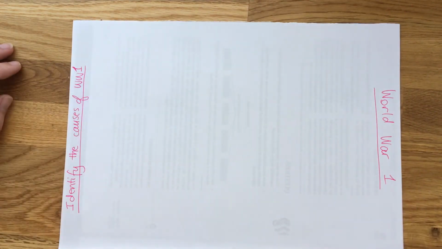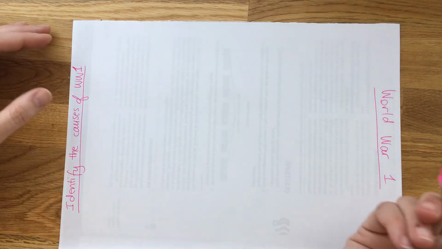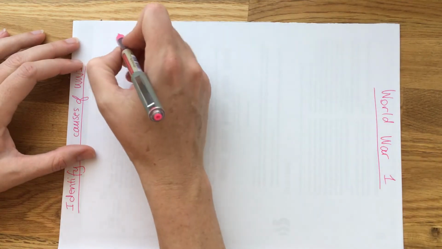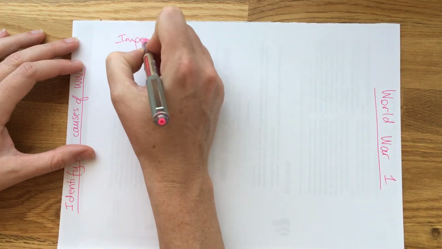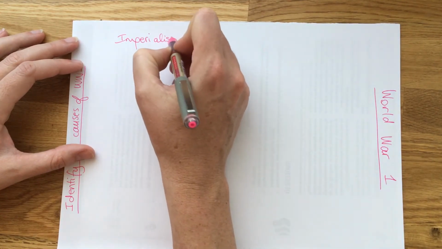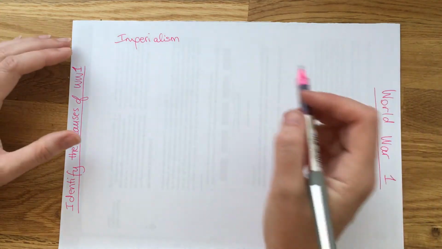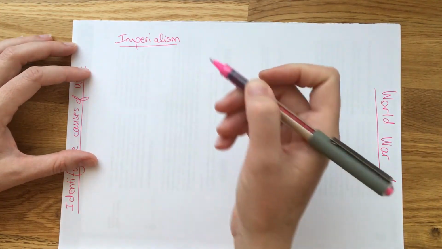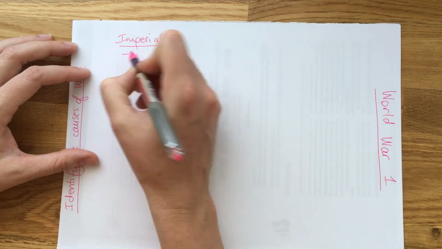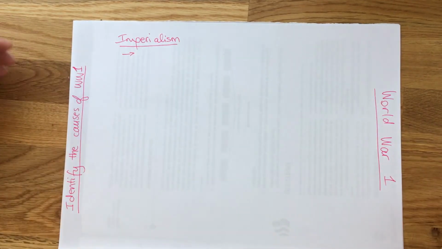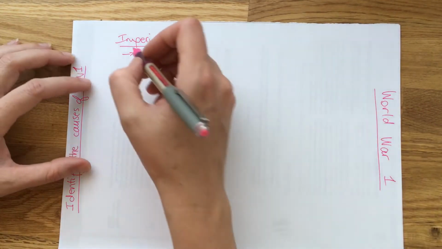So to identify the causes of World War I, we'll start by talking about the idea of imperialism. It's not quite enough to say that imperialism led to World War I. We need to identify how those things connect.